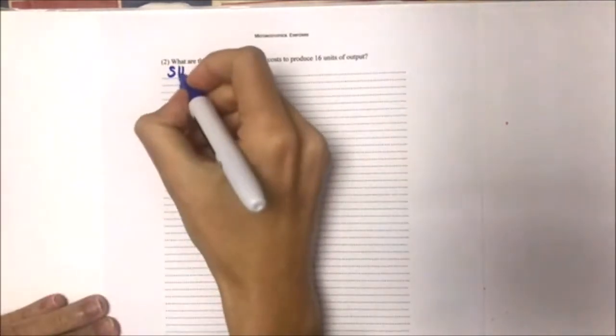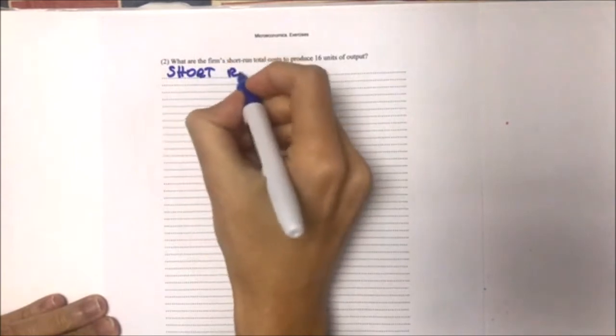We now go on with point 2 of our exercise. What are the short run total costs to produce the 16 units of output we have just seen in point 1?